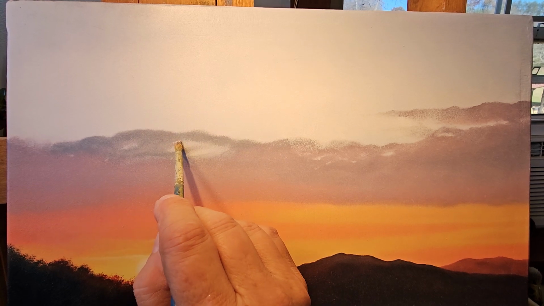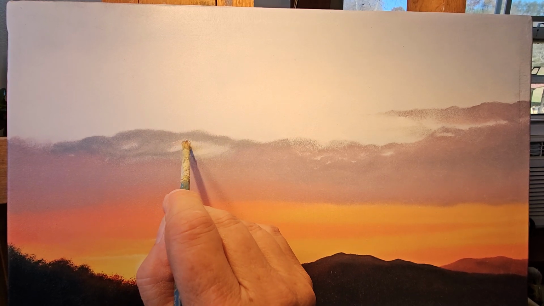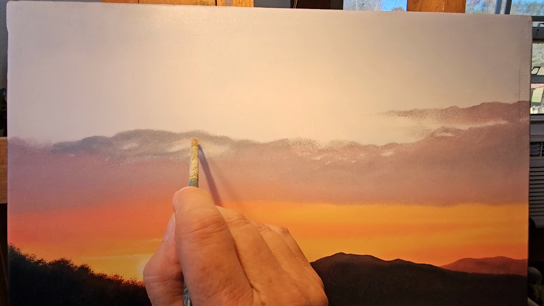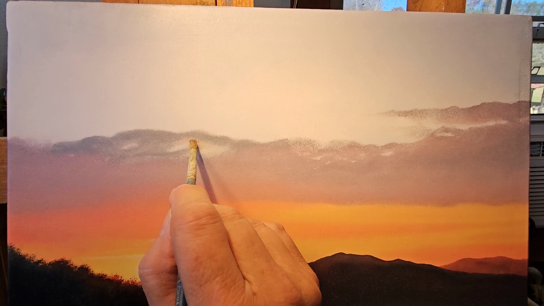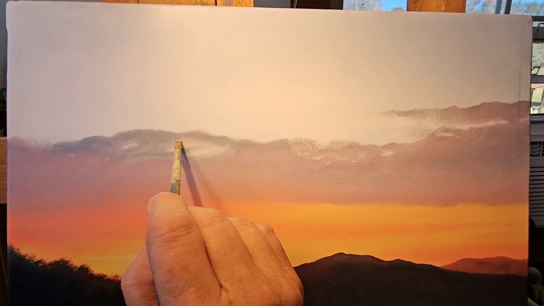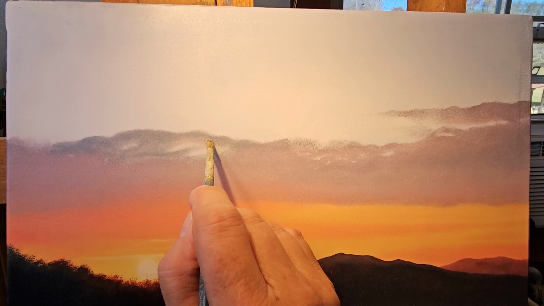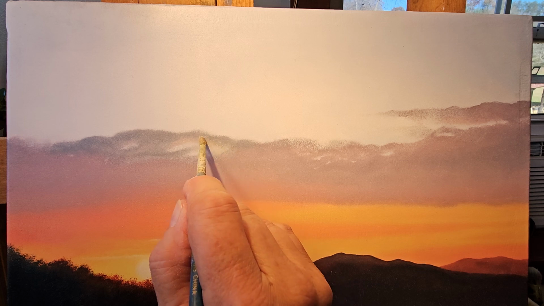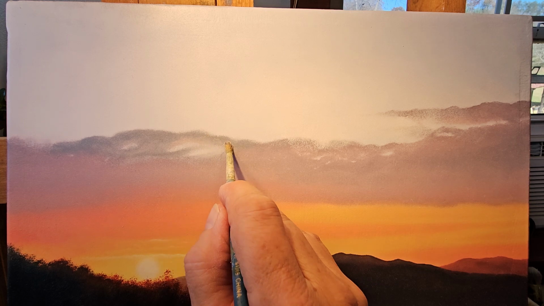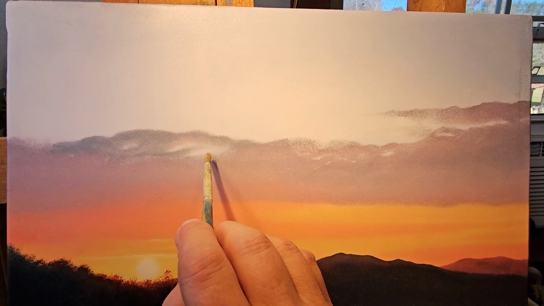And especially don't forget to go where there's an opening, because that means that the sun is able to get up in there a little bit easier and reflect on those cloud openings.